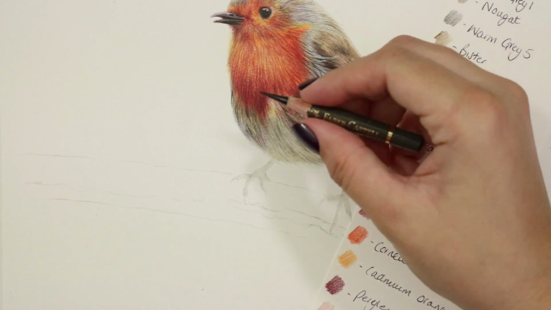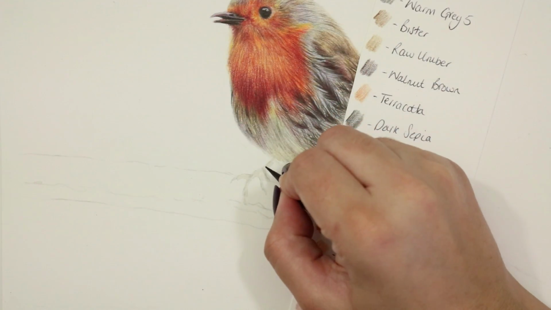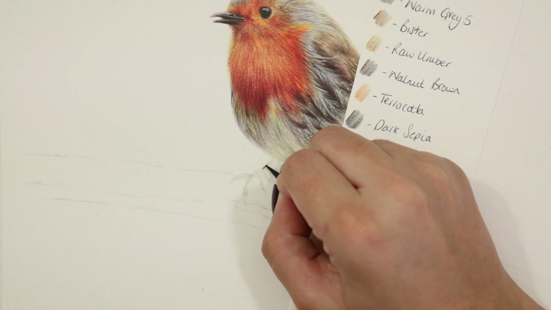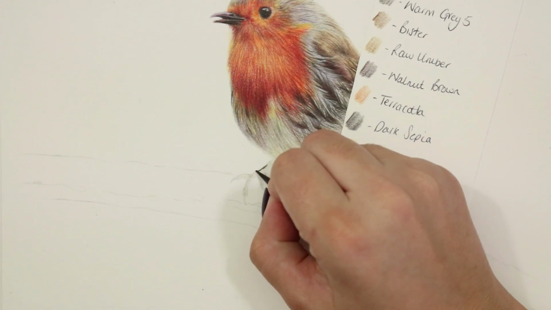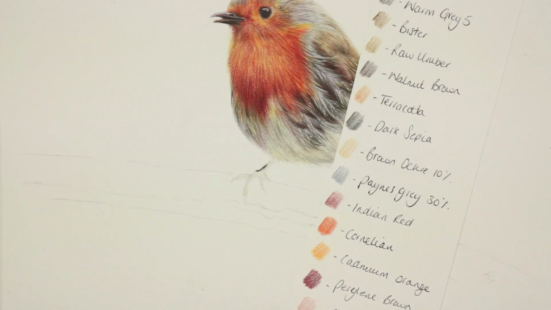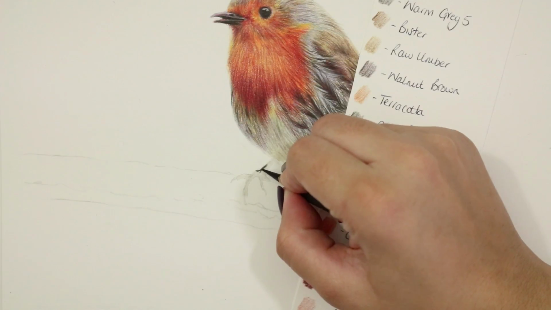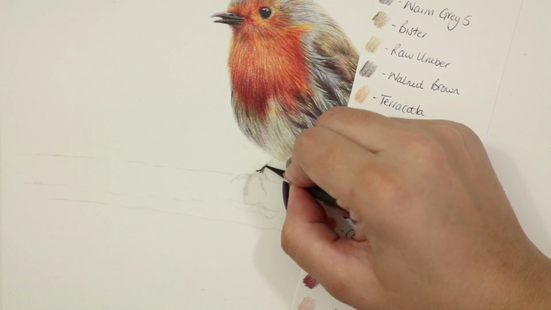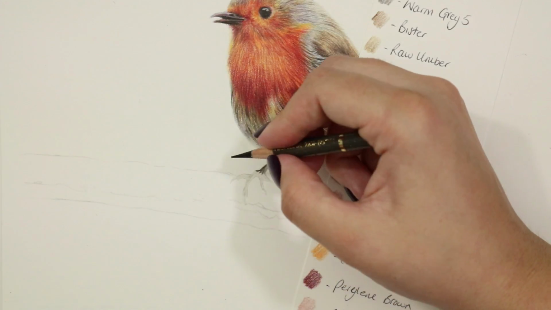So we're going to start on this left hand foot here. This one is in a lot more shadow. This is the darkest area. So I'm going to try and leave the paper white as much as possible, but I'm not going to worry if I can't, because I'm going to go in with that white gel pen and add all of those highlights in. But for the time being, I'm just going to loosely go in with the dark sepia. Just really, really lightly sketch this in.